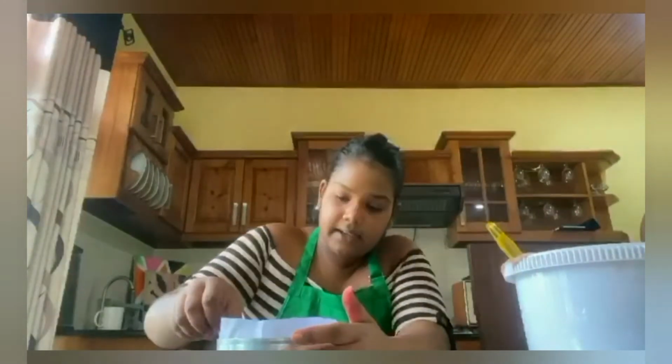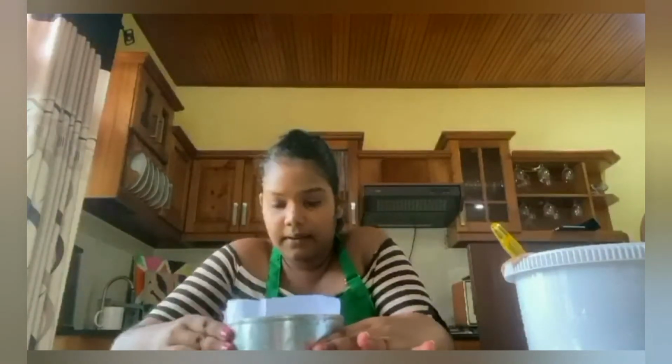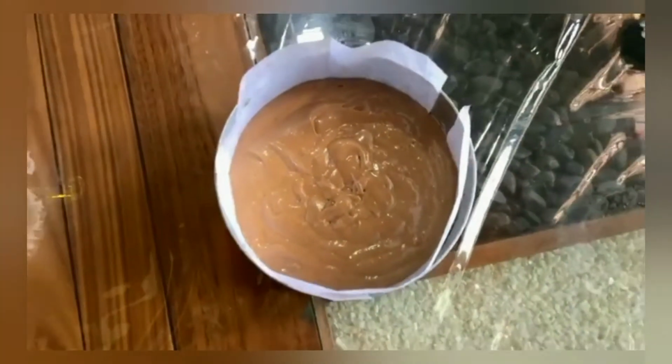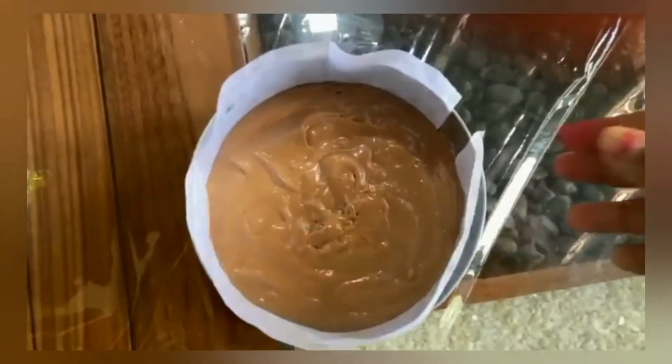I filled it halfway, not the full way. Now give it a bit of a shake. So now this is the current status of the baking dish. Now we're gonna put it into the oven and bake it. So let's go bake it.